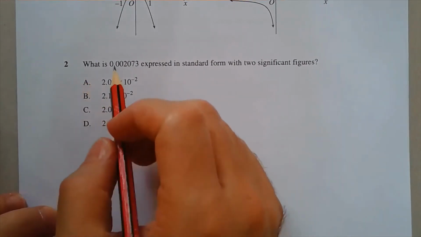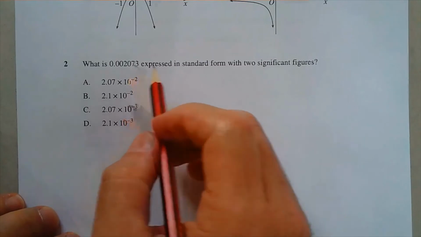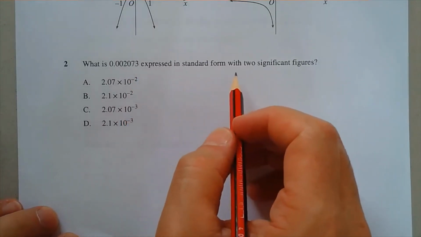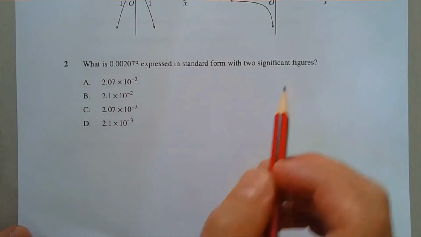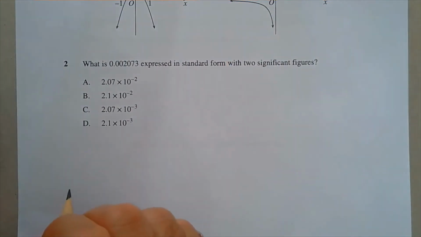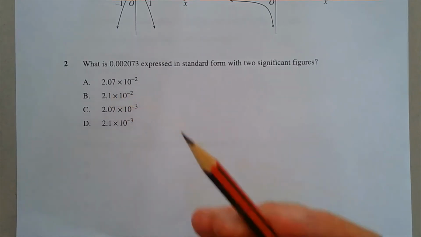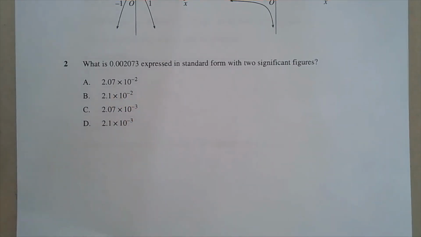Question 2. What is 0.002073 expressed in standard form with two significant figures? So I'm going to show you two different ways of doing this. Standard form just means scientific notation. So that's this number times 10 to the power of something. Let's do it without a calculator first.